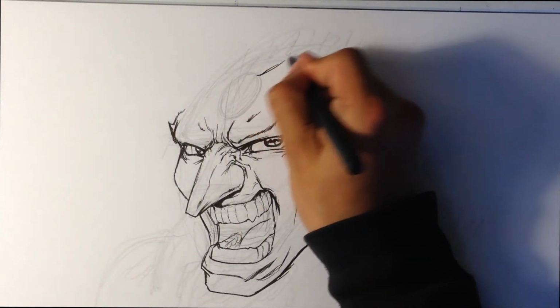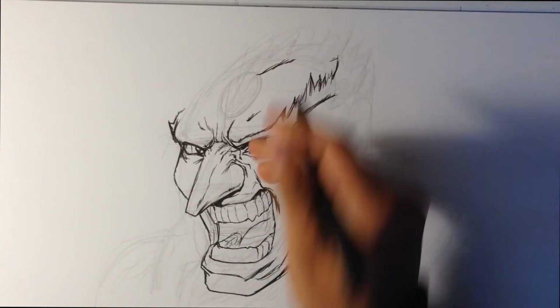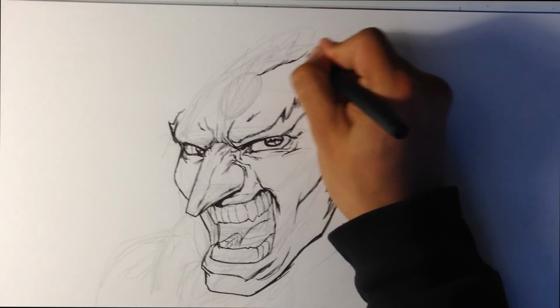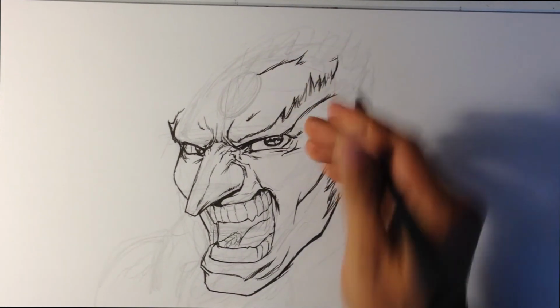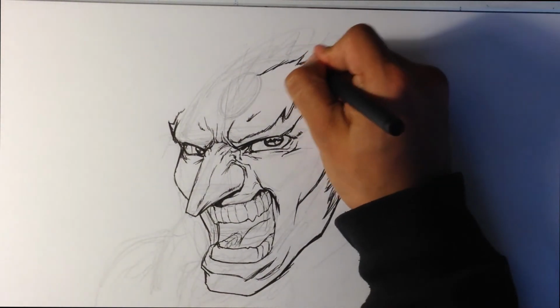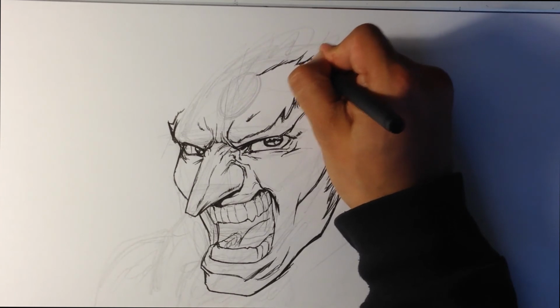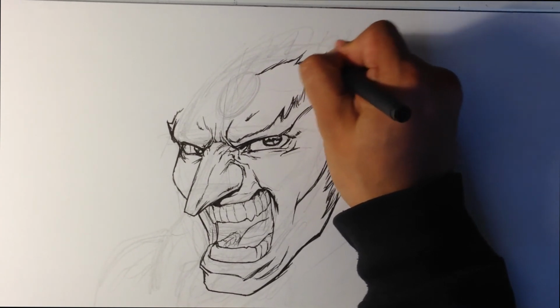Gotta be careful not to grow things, you know? It's easy to be like, this section of his head is big, and this is big, and this is big. But the thing that makes something look big is the comparison to something else, you know what I mean? So, that's a contrast.